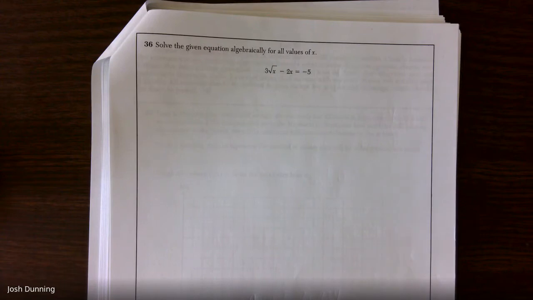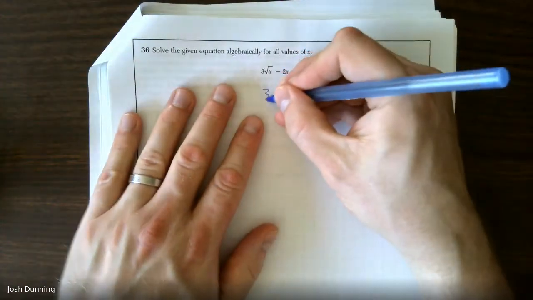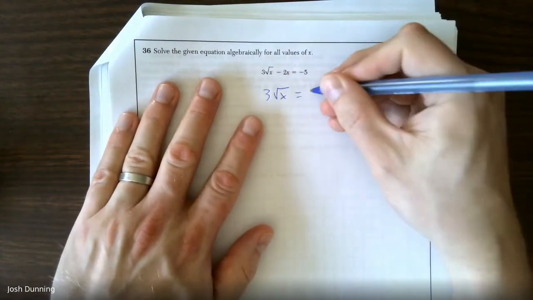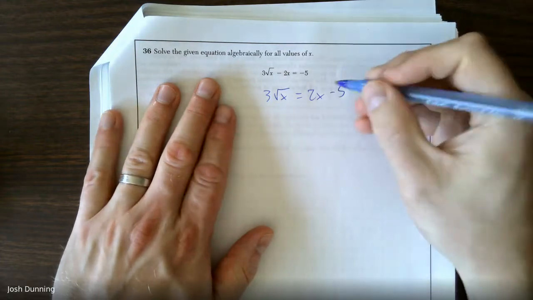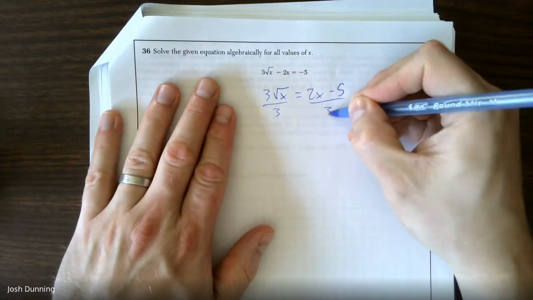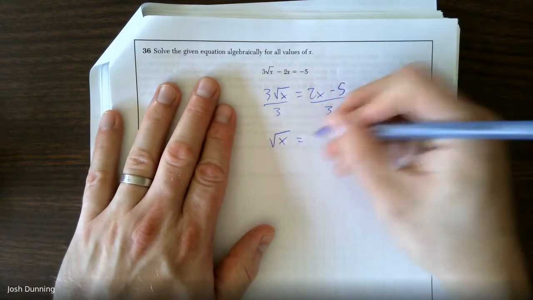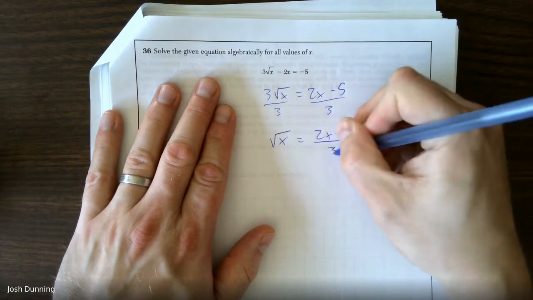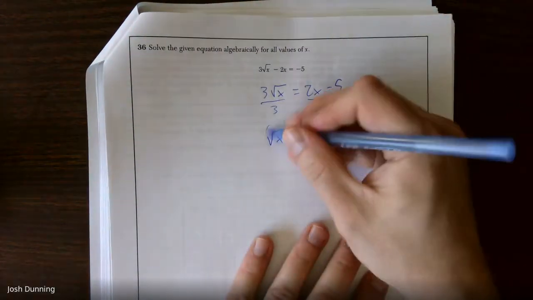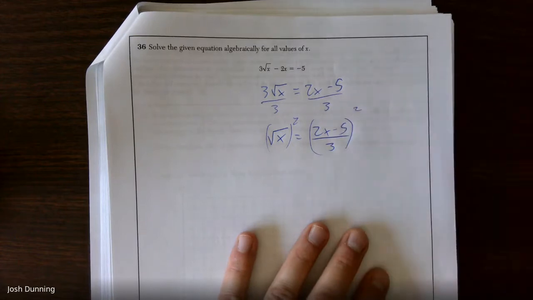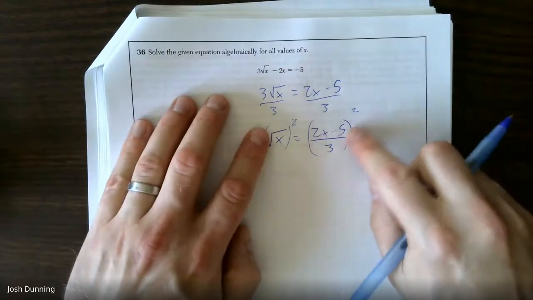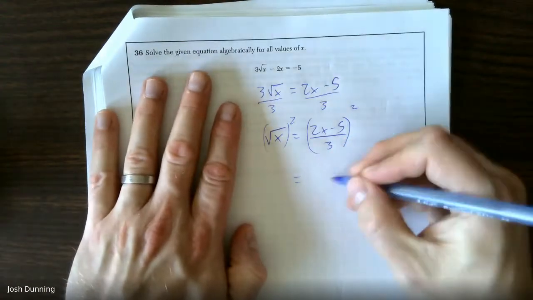Okay, all right. So we add the 2x. This one's a little different. Got to divide by 3. So if I square both sides here, don't make it harder than it has to be.